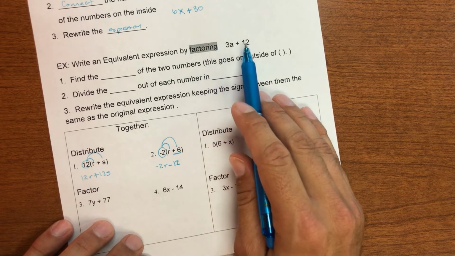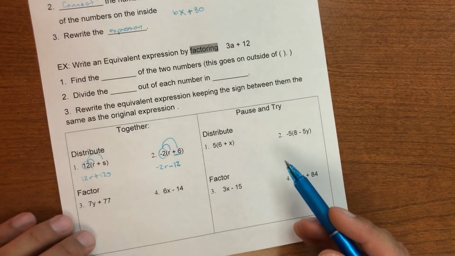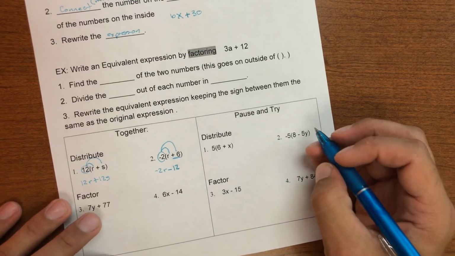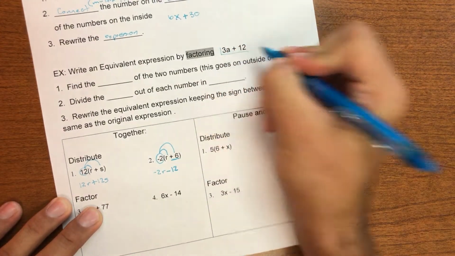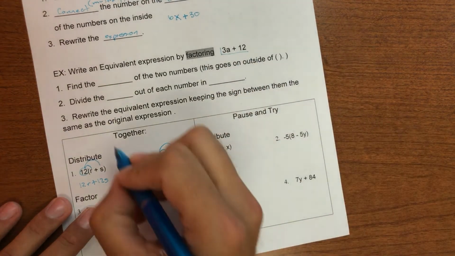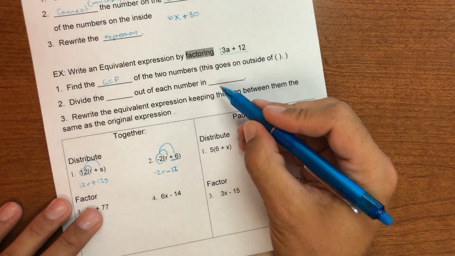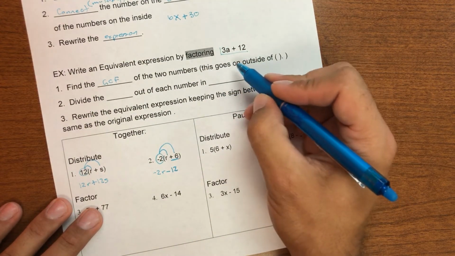Factoring is kind of like distribution backwards. We've already distributed something into this problem. We want to go backwards and pull it out, okay? And last year you did this with the factor tree. You drew the little line and you decided, okay, what goes into both of these numbers? So that's step 1, is to find the greatest common factor of the two numbers. And that's what's going to go on the outside.